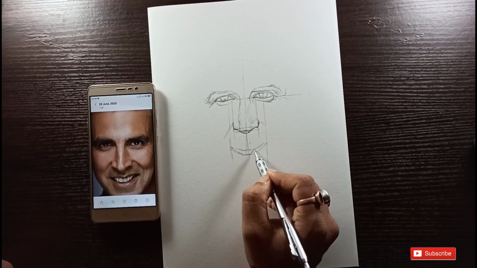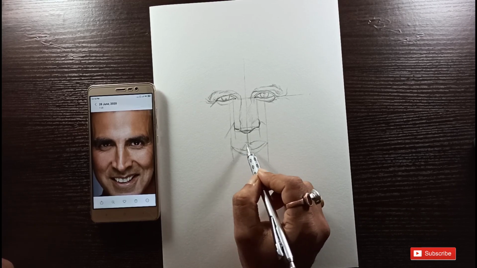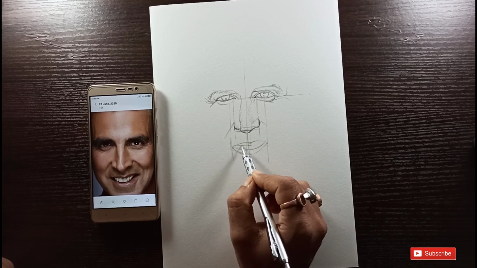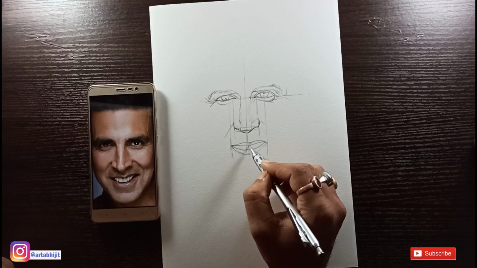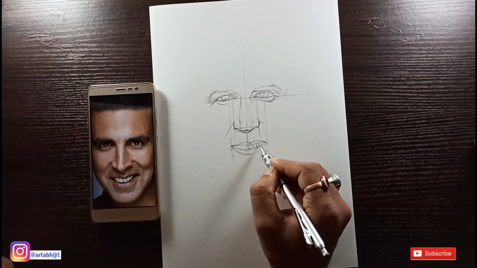Outlining the lips by taking a map from the position of the eyes and nose. Now I draw the teeth.